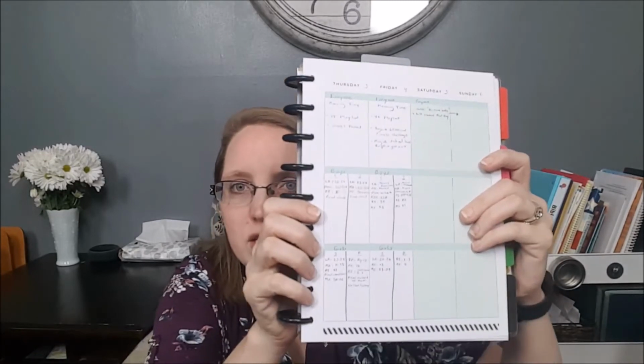Come to the weekly pages, which I don't know if you can see. So with the weekly pages, it's divided into 3 sections, so you can have a morning, afternoon, evening, and you could definitely divide it like that for sure. But what I chose to do instead was to put things that we did with everyone in the top category, things that the boys did, and then things that the girls did, and divide it like that.